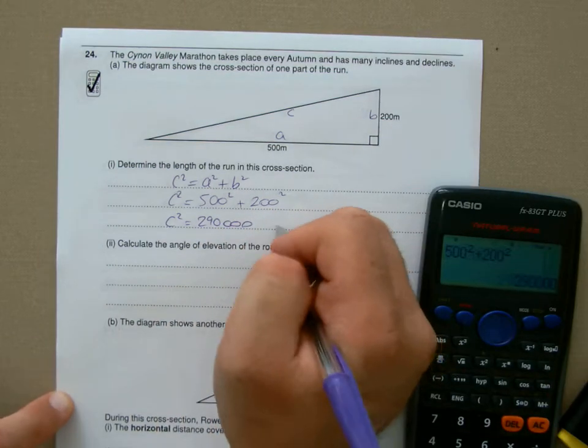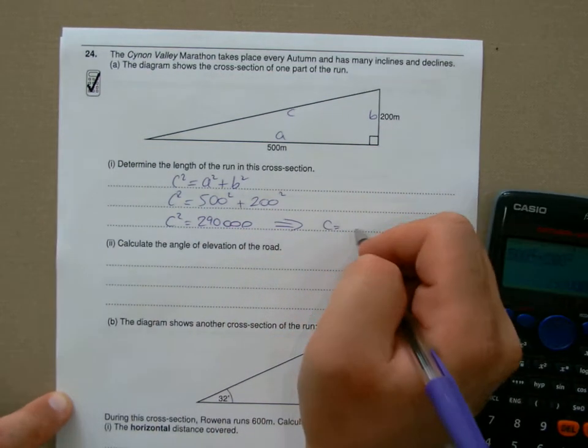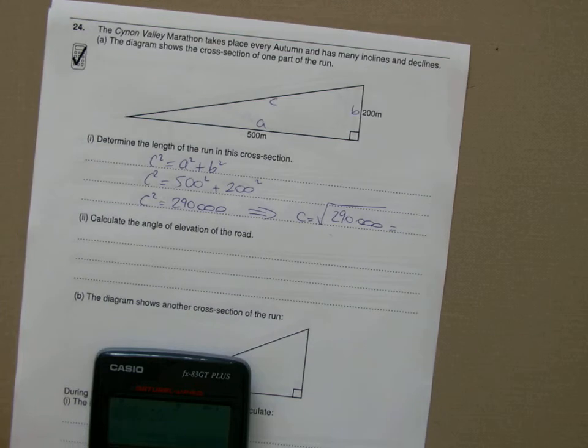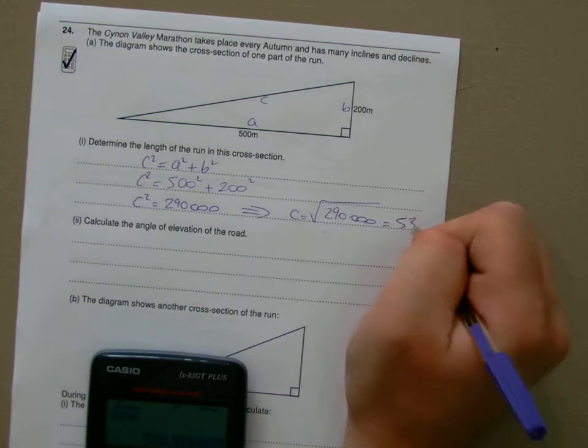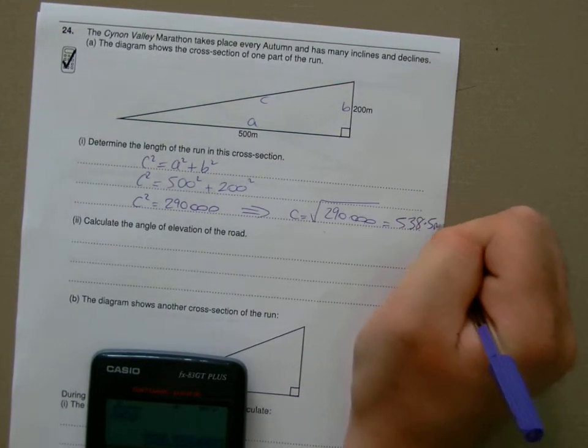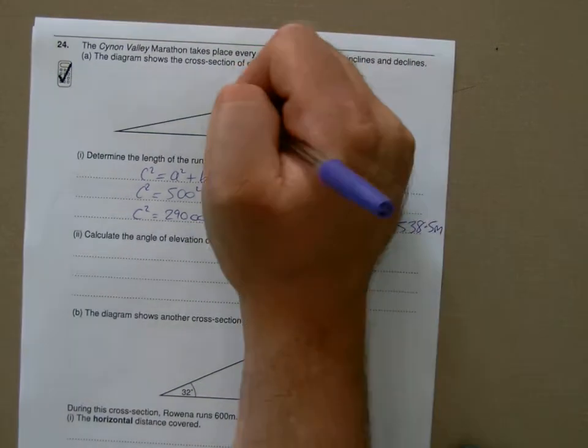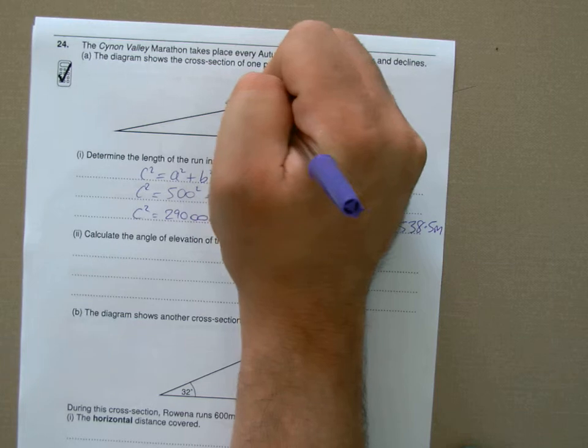So that means, of course, to get C, you've got to take the square root of that. Okay, 538.5 meters. So that's the length of the run there, 538.5 meters.